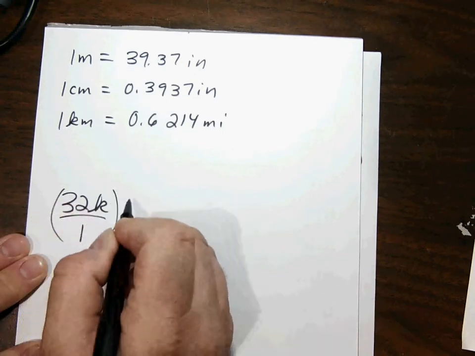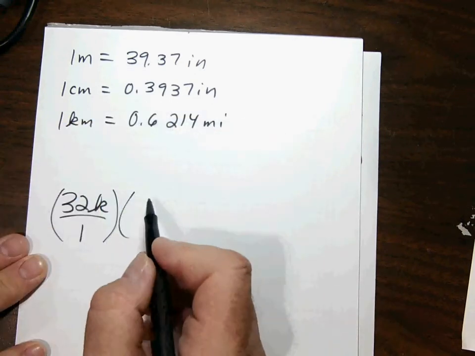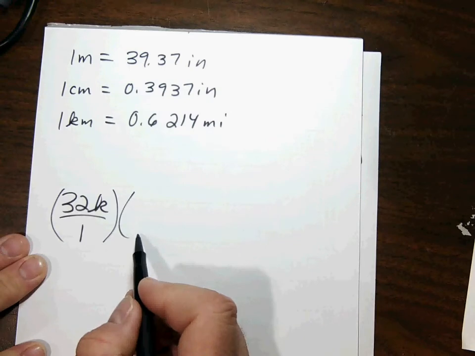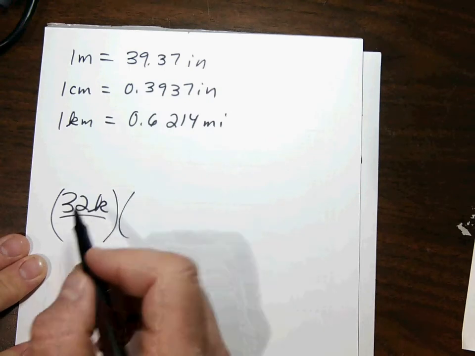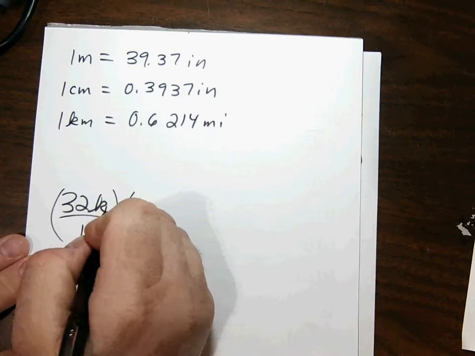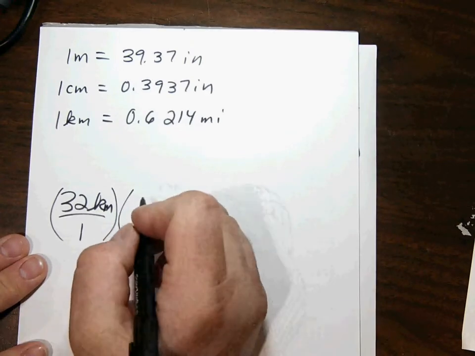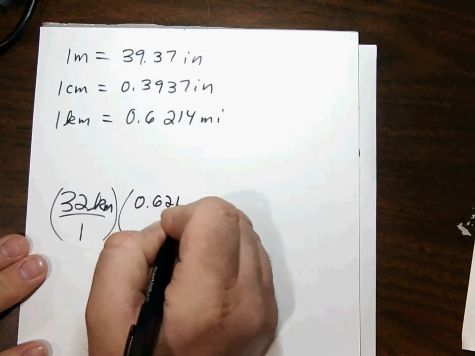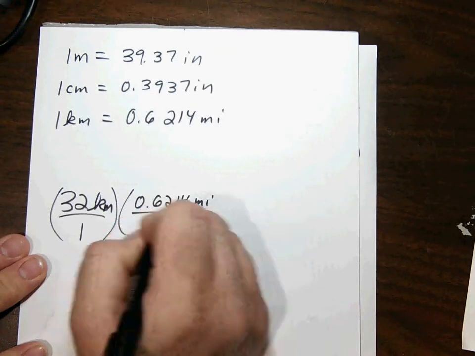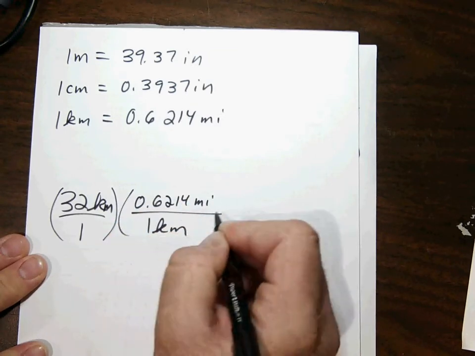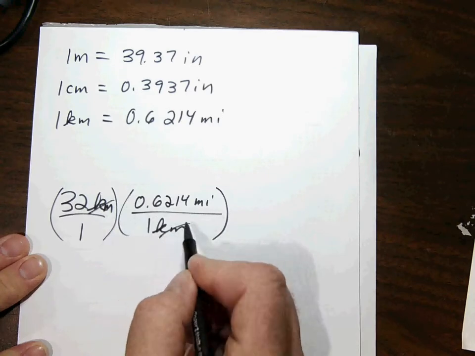We get this unit ratio. I might have 1 over 0.6214, or it might be the other way around. I've got to think about it. Kilometers. I want miles, so I'm going to put the miles on the top up here, and I'm going to put the kilometer on the bottom there so that kilometers cancel.